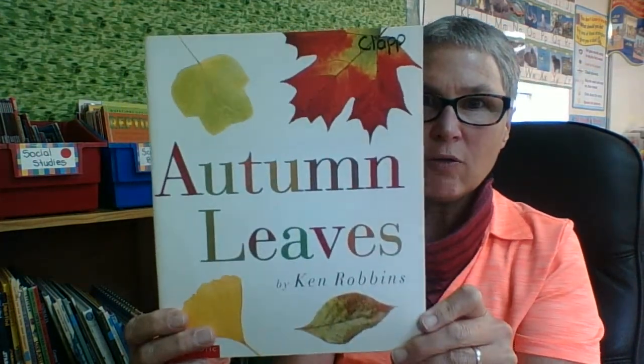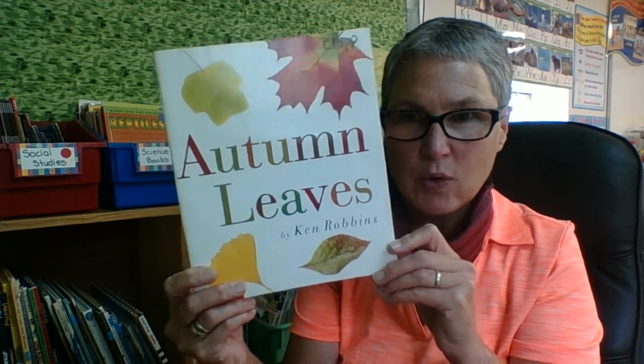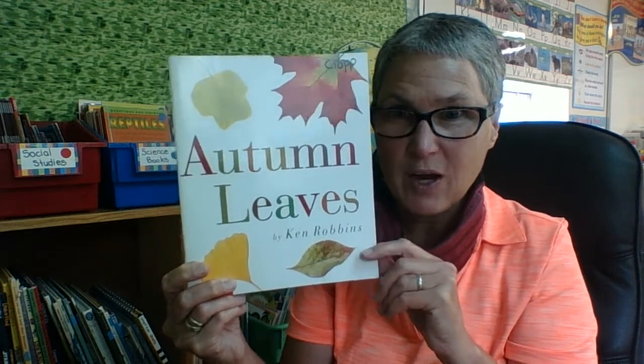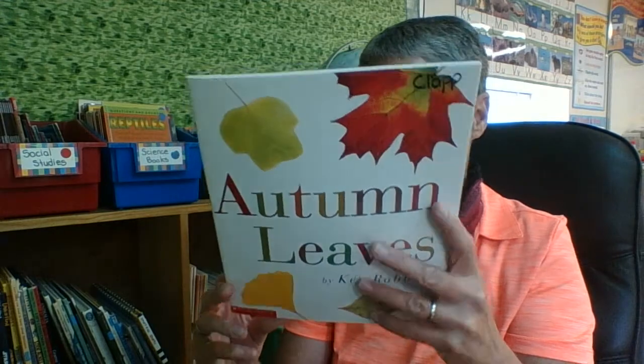Hi, boys and girls. Well, this story is called Autumn Leaves, and it's by Ken Robbins. We remember Ken Robbins from our pumpkin unit. He took the photos where the pumpkins were on the wagon and all different kinds of shapes and sizes. He's going to do the same thing with leaves.